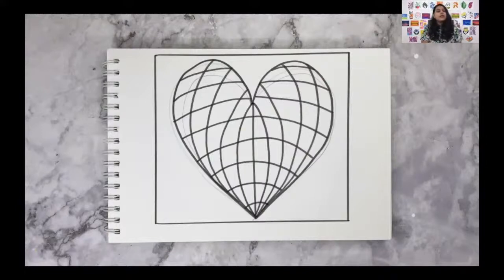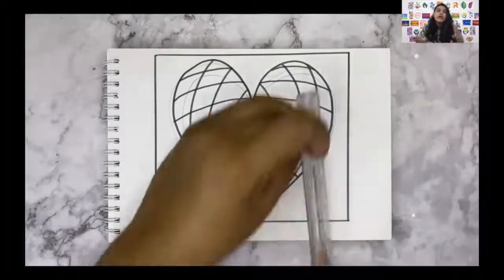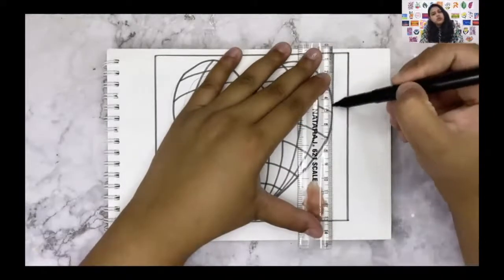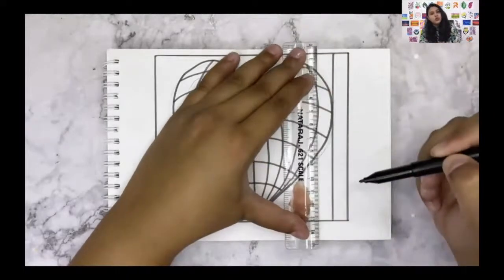How we did a grid inside the heart, we're going to do the same exact grid on the outside in our box, square, rectangle, whatever you've done. Now, for this, we don't want to do any curves. We want to just do a straight, simple grid. So for this, just grab your scale, grab your pencil or sketch pen, whatever you want, and do a few horizontal lines and a few vertical lines.